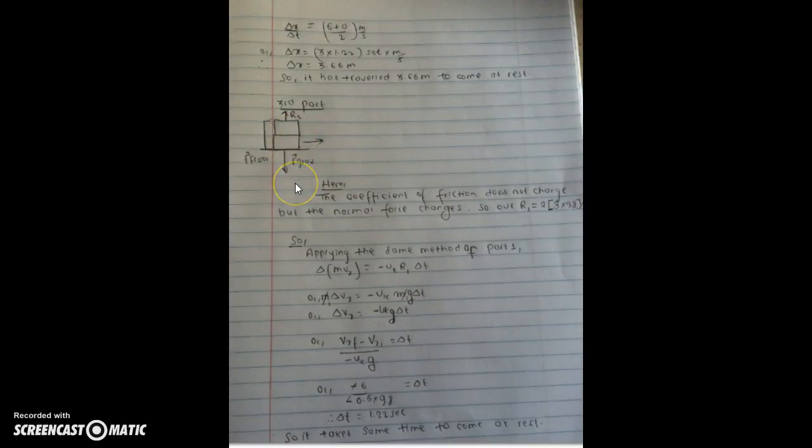Now in the next part I have been given another block of the same mass kept over it, so my total mass would be added here. We know that the coefficient of friction doesn't change in this case because the coefficient of friction only deals with the surface of that wooden block and the horizontal floor. But my normal contact force changes. It will be twice, which is given here.